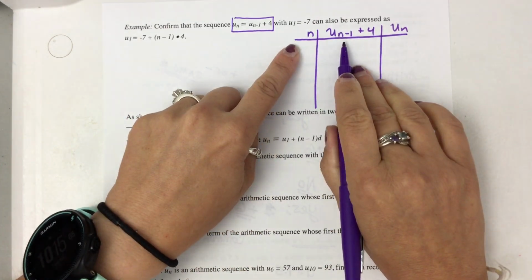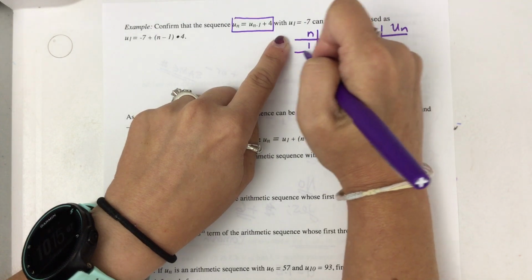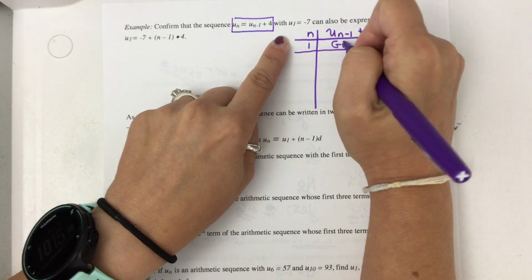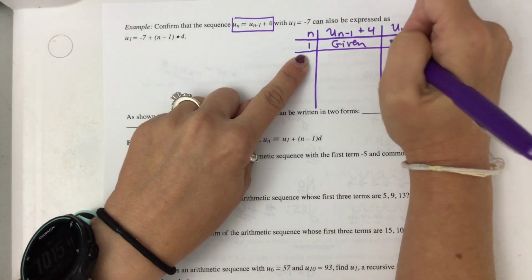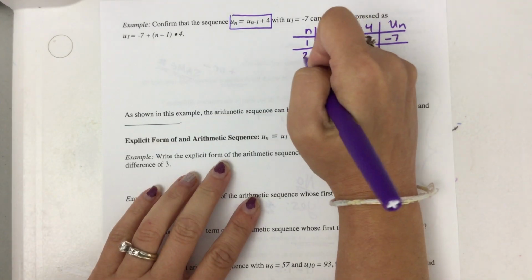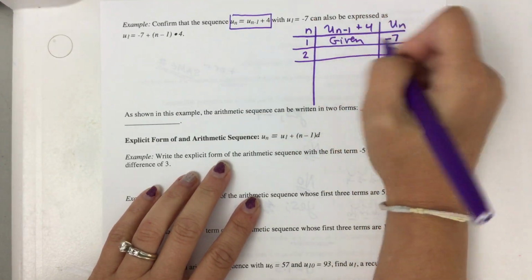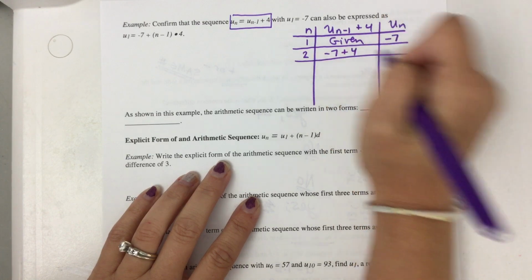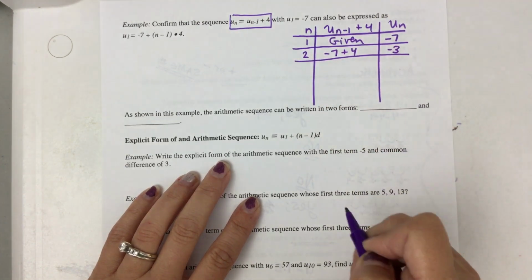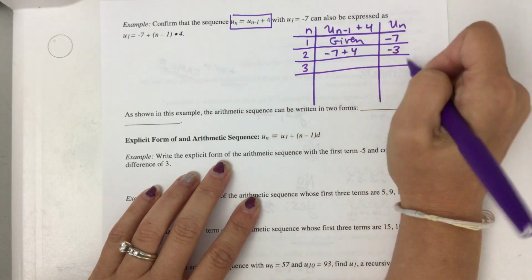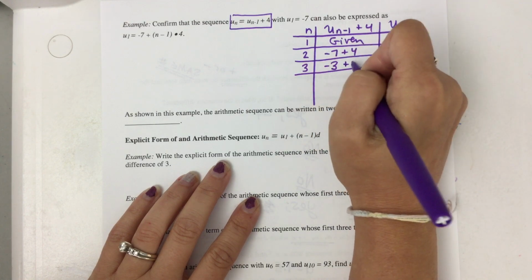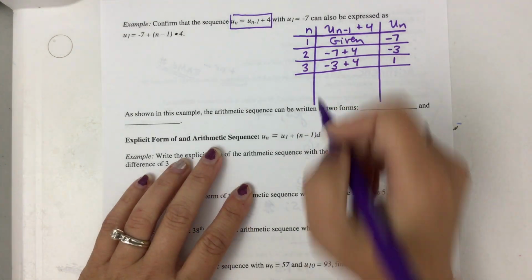When you have a recursive formula, the first term is always given to you. That's one of the rules. So the first term is given, it is negative 7. The second term, it says use the previous term. So negative 7 plus 4 is negative 3. The third term, use the previous term. So negative 3 plus 4 is 1.